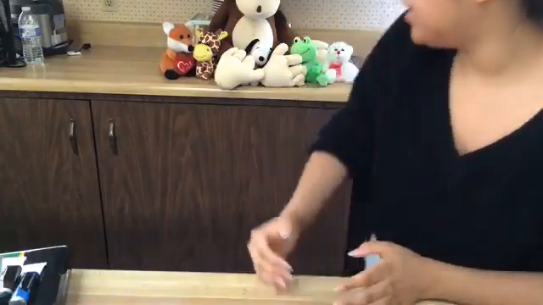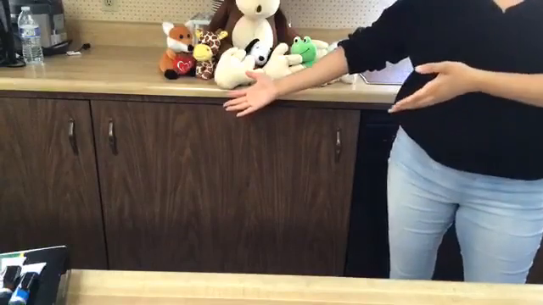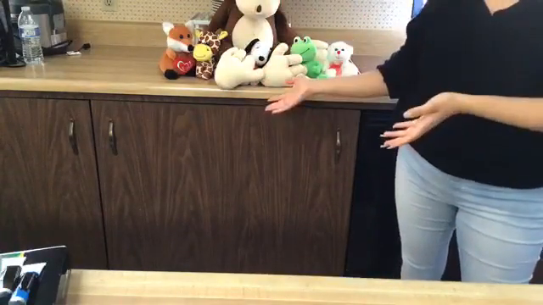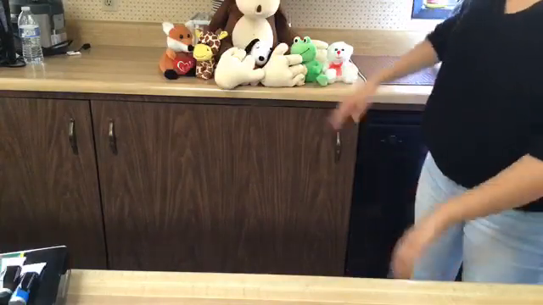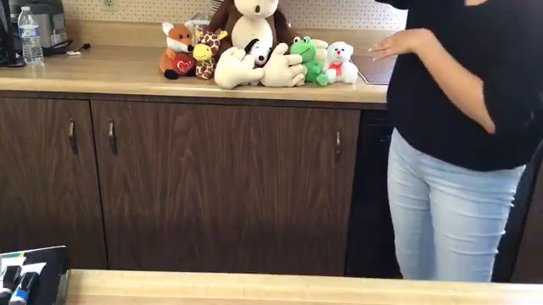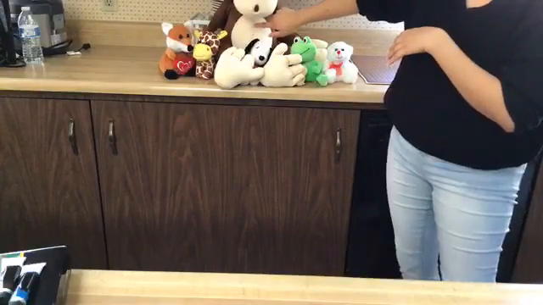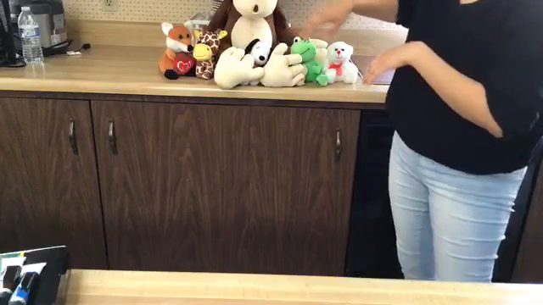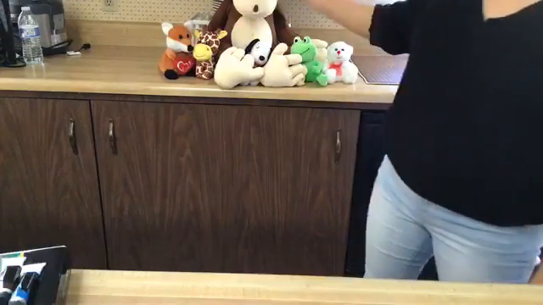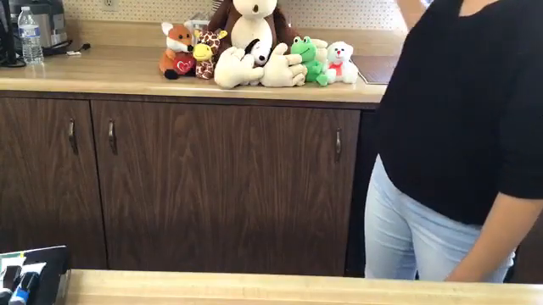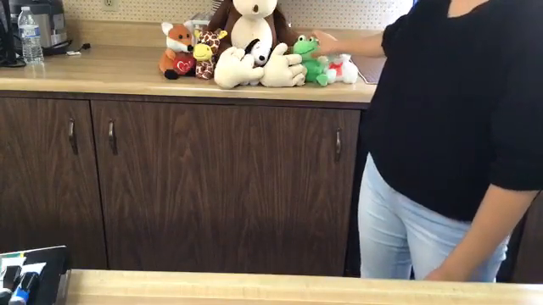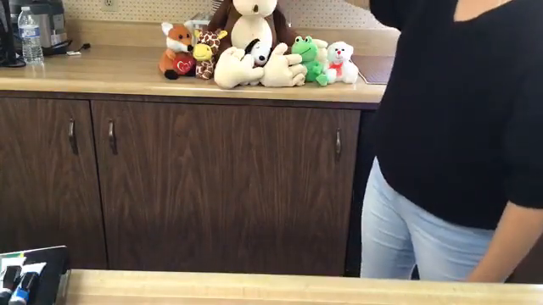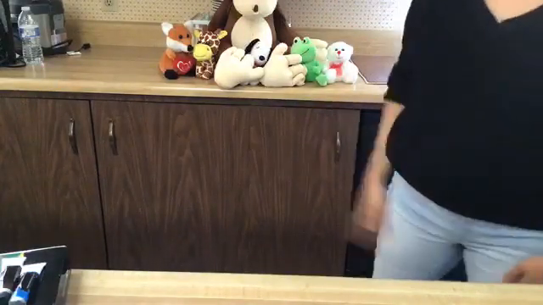And as you guys can see, I have a couple of animals here keeping me company. And you can't really see this animal right here, but this is a monkey. And out of all these animals, I've only really seen a giraffe, a monkey, and a frog at the zoo.